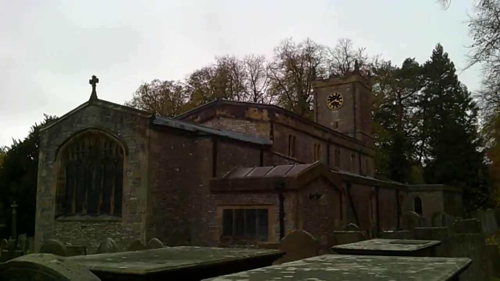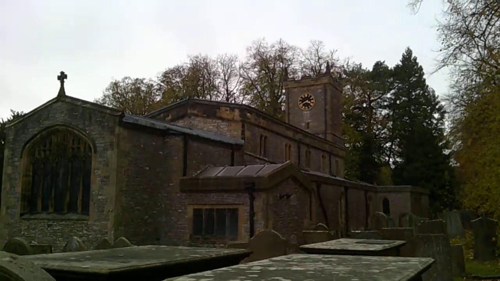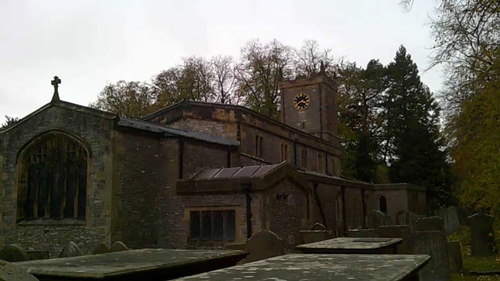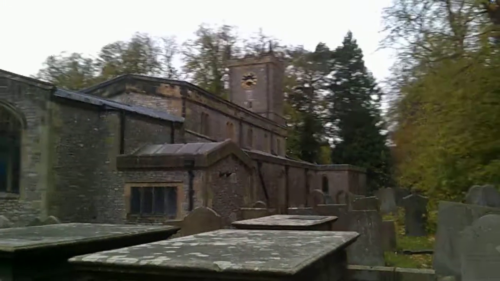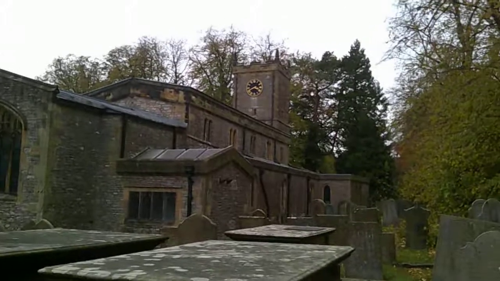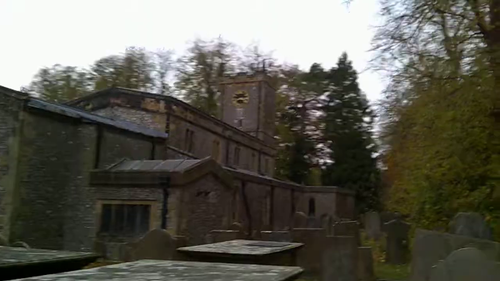So it's quite a striking tower. The top part looks to be a bit later than the rest, but I could be wrong. And below you've got a modern vestry, toilets and everything, which has been done in a very appropriate manner, fitting with the rest of the structure.